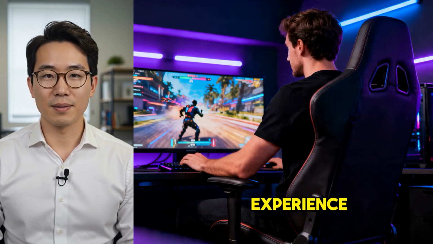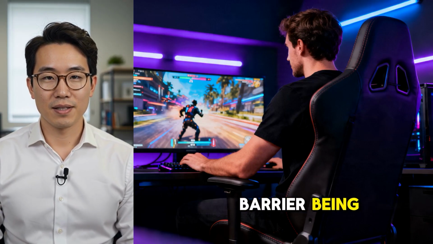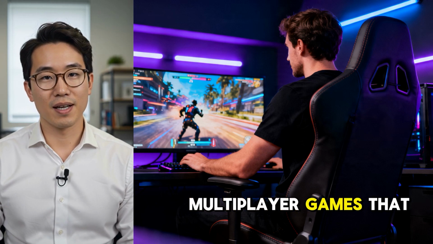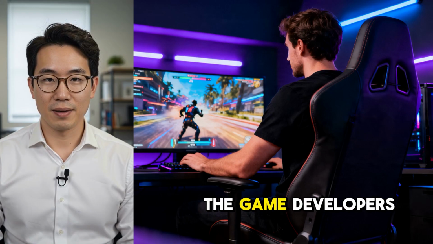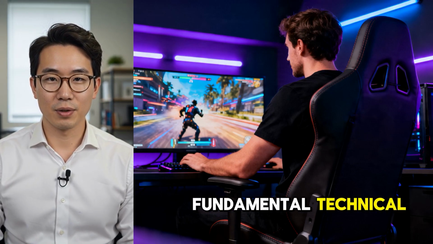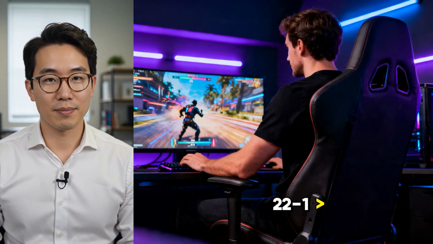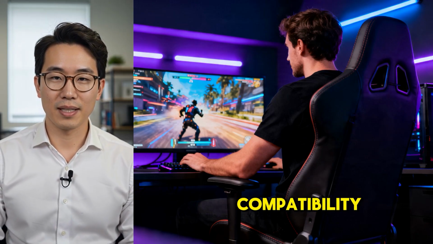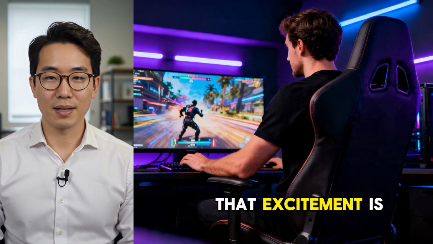For gaming, the experience is excellent for single-player and most cooperative games, with the remaining barrier being specifically competitive multiplayer games that use kernel-level anti-cheat systems as a deliberate policy choice by the game developers, rather than a fundamental technical limitation. People aren't just excited about compatibility anymore, they're excited about performance. And from what I've seen, that excitement is justified.